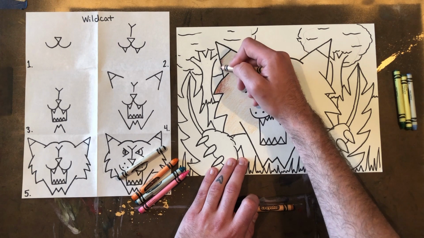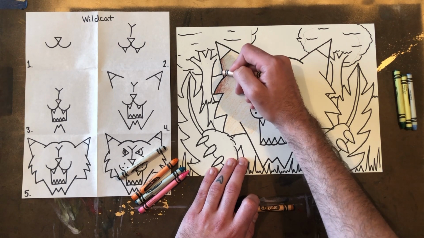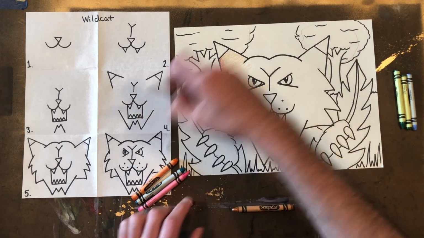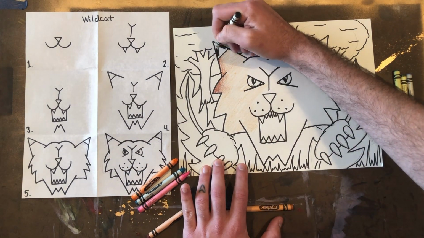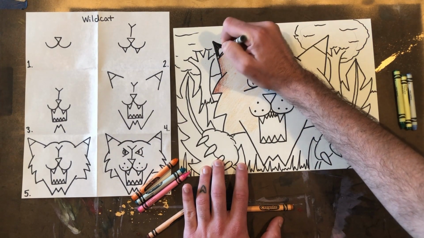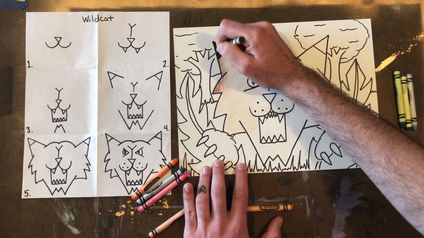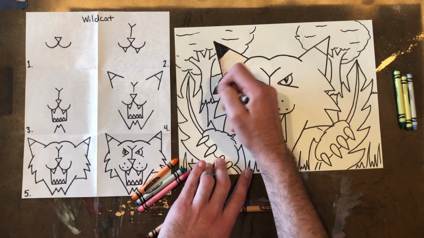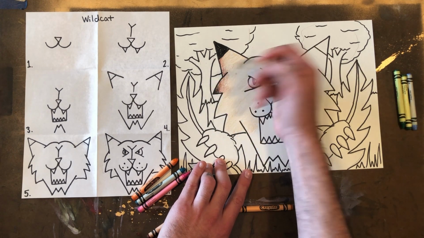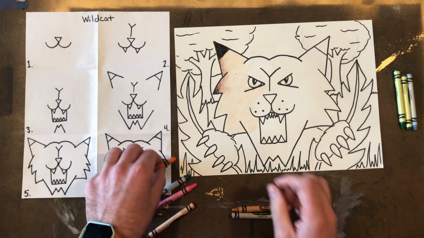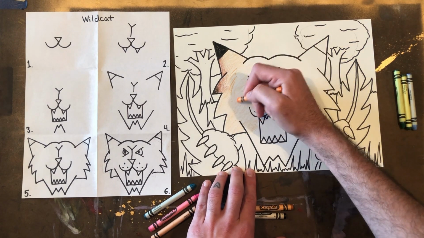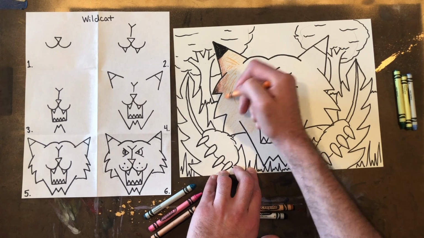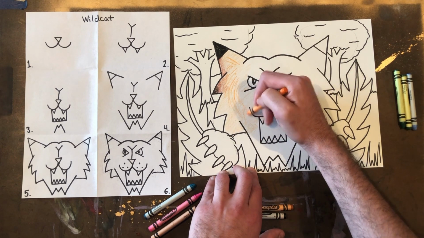So you can see in the small area I've already colored, I started with my light brown. And now I'm just pressing a little bit harder with a dark brown in the areas I think you would see shadow. This is creating an effect of value that's showing that the Wildcat isn't flat, but is instead rounded or three-dimensional. To push that shading a little bit further, I'm even going to add some black into the corners to really show where the shadow is.